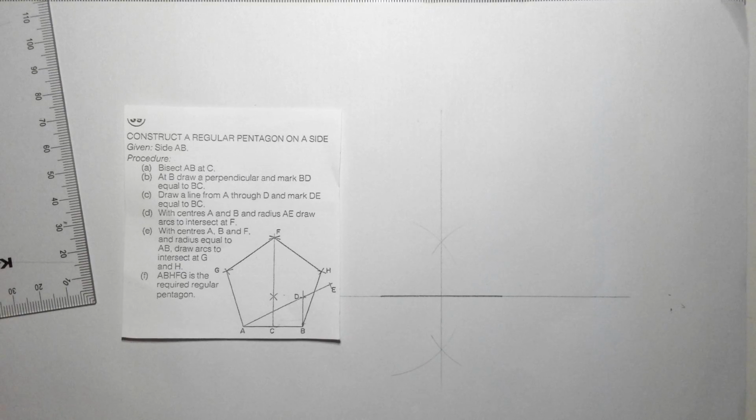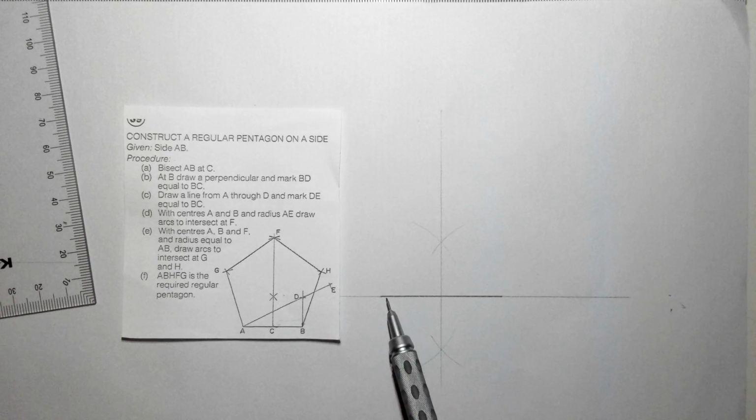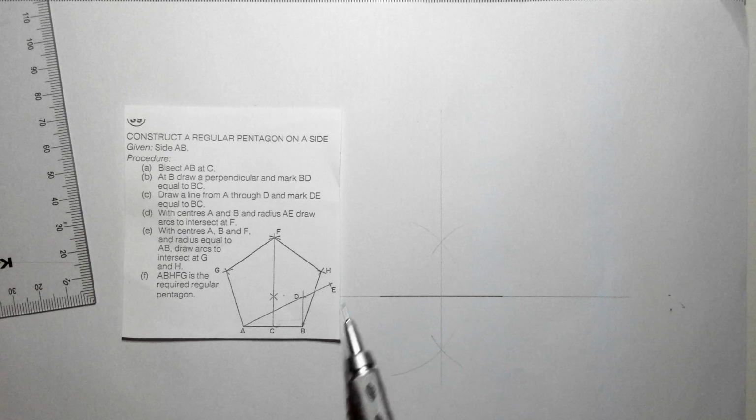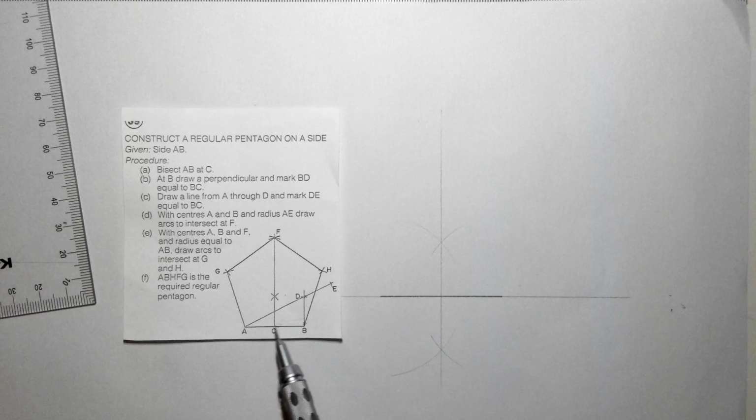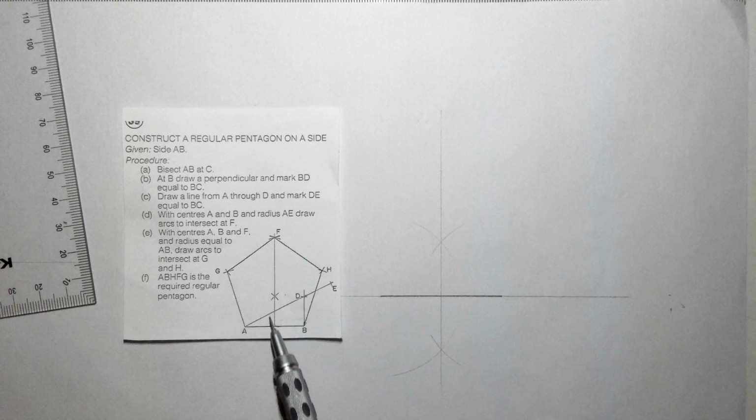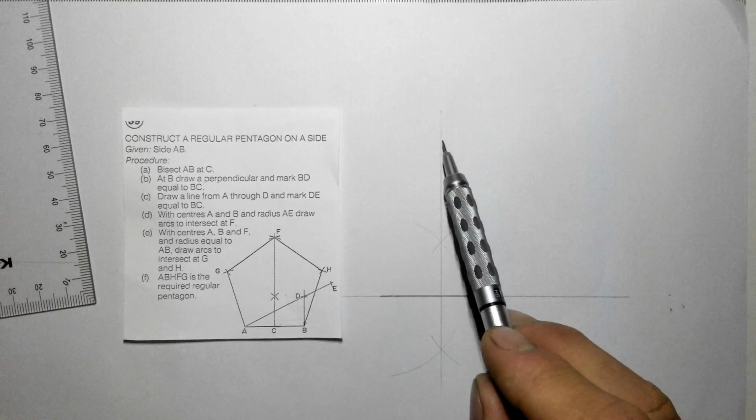In this clip we're going to look at constructing a regular pentagon on a given side. So what I've done is I've got to start here. I've got our given side length, and I've already done the first step, which is to bisect that side and create a perpendicular. So I've bisected it and a perpendicular up.